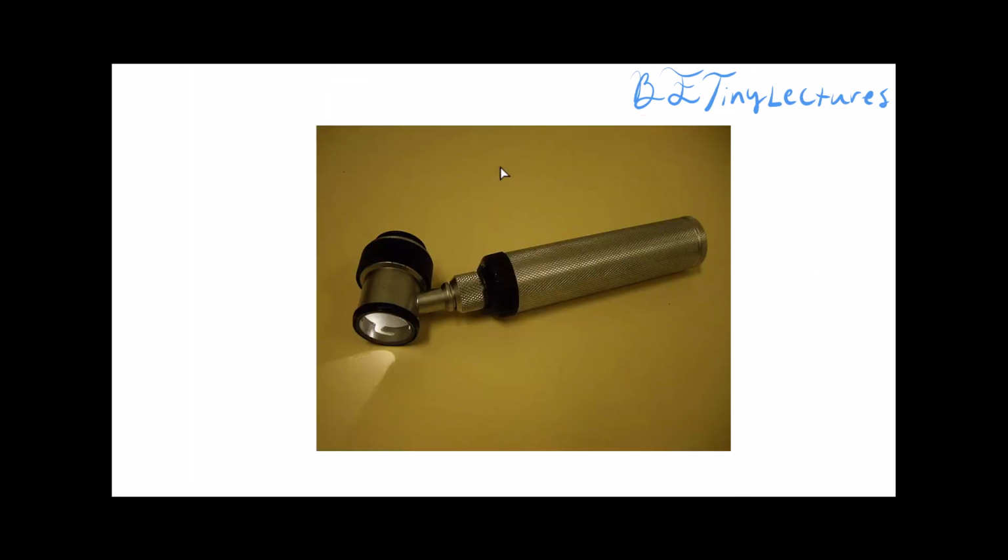When a patient has a suspicious growth on their body, a dermatologist will often look at that growth with a special type of magnifying glass, and this is called a dermoscope.